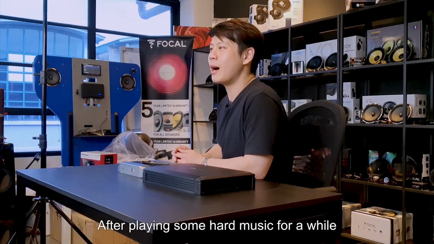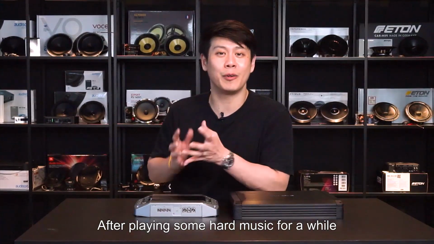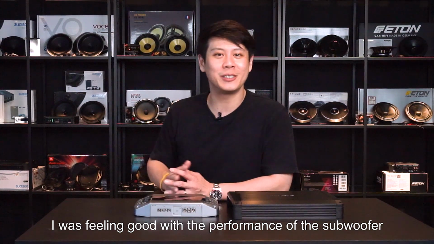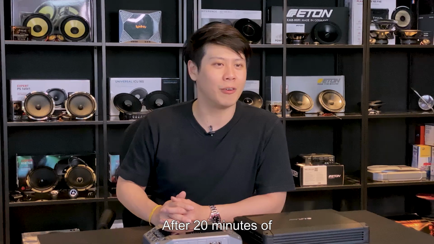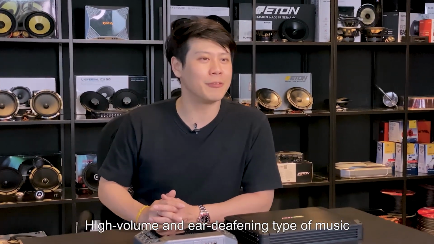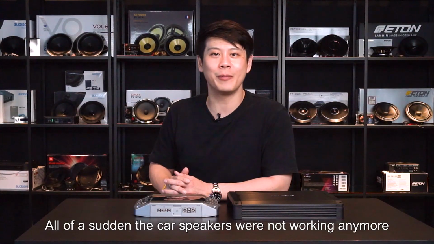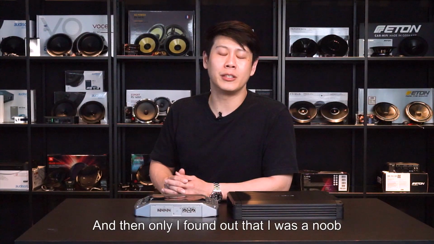And then after a while of playing some hard type of music, lots of bass, I was feeling, hey, the subwoofer is performing, there's bass coming out from it. And then after about 20 minutes of high volume, ear-deafening music, what happened was that, holy shit, why is there no more sound coming out from my car anymore? And then only did I find out that I was a noob.